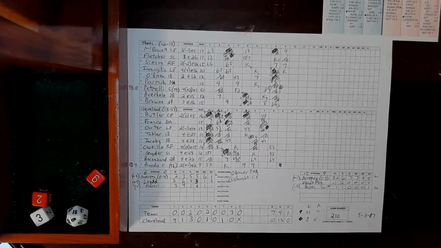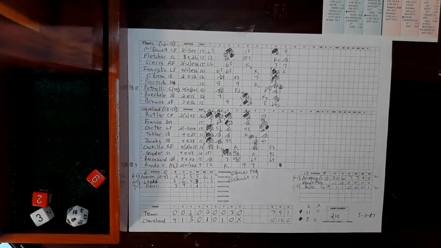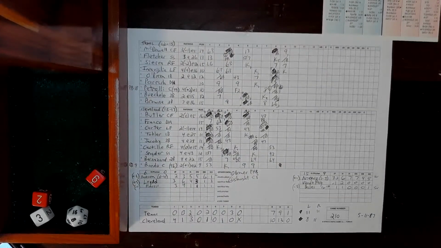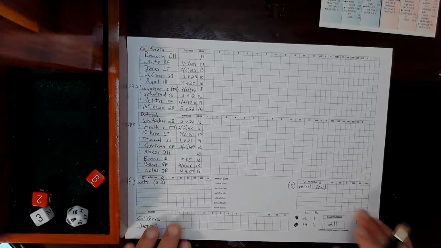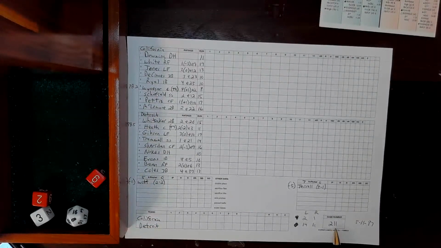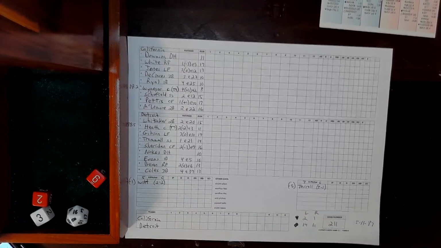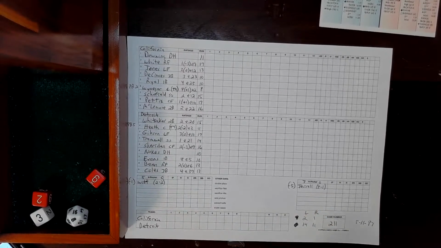Standings now up to date as of this game. Texas drops to 12 and 16. They're now 5.5 games behind Oakland. Cleveland with the win goes to 14 and 17. They're 7 games behind the Milwaukee Brewers. But Detroit and California, that's going to be the next game for tomorrow. Game number 211, final game of May 11th. It's Walt Terrell against Mike Witt. That'll be the matchup from Tiger Stadium.